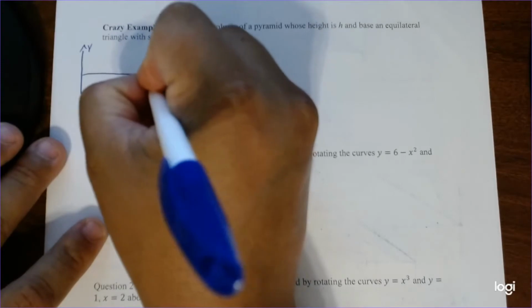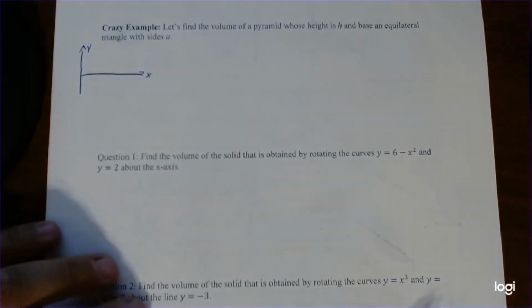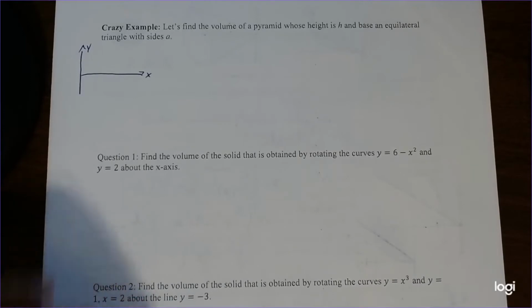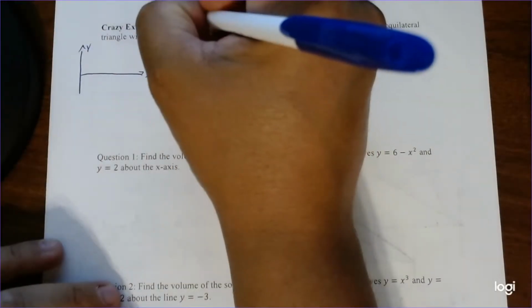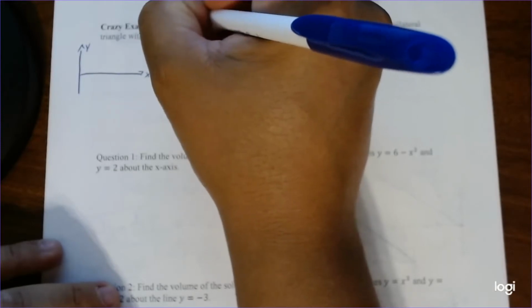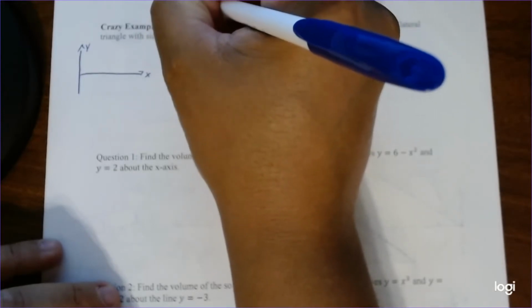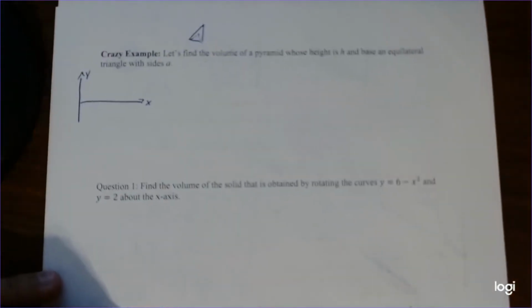So essentially, let's suppose we have, this is the y-axis, and this is the x-axis here. And let's suppose we have one pyramid. So everybody knows what a pyramid looks like, right? But our base is an equilateral triangle. So it's a triangle base and a triangle going up, if you kind of think of it that way. So it kind of looks like this, like that. It's a triangle within a triangle.